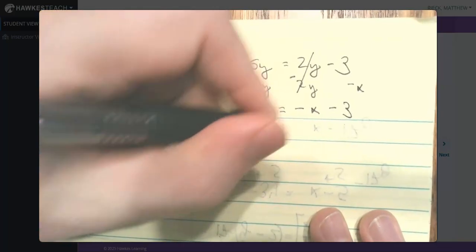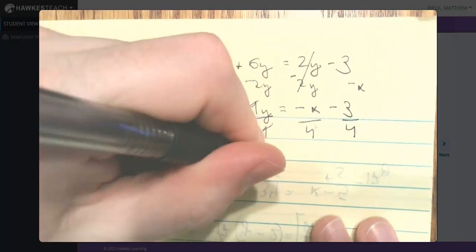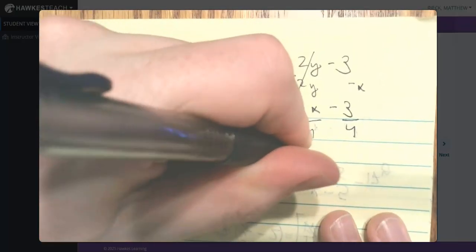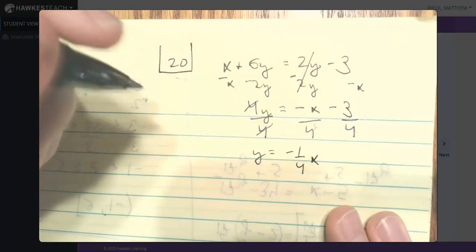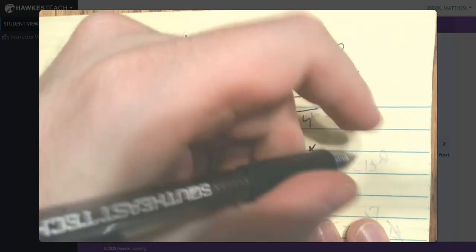Then we're just going to divide everything by 4 so we just have a single y. So you have y equals, and most of the time we have fractions here. We have negative 1/4, and then bring the x up front, minus 3/4.